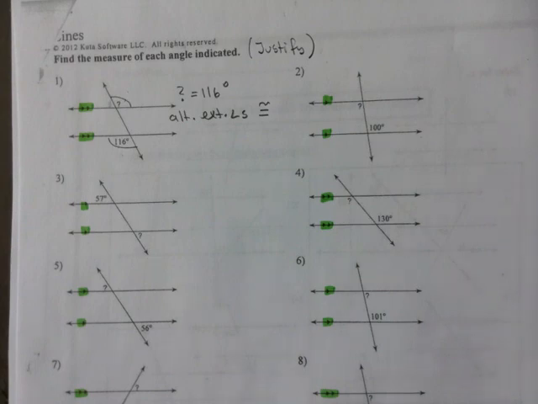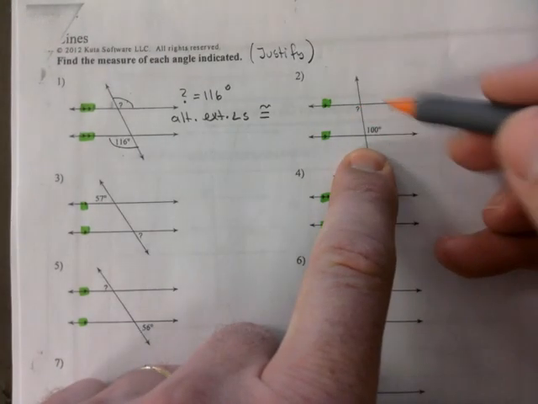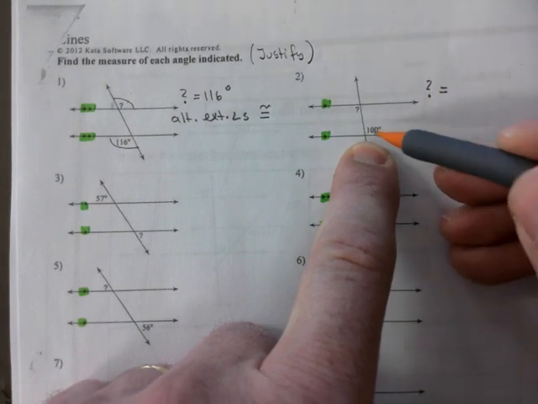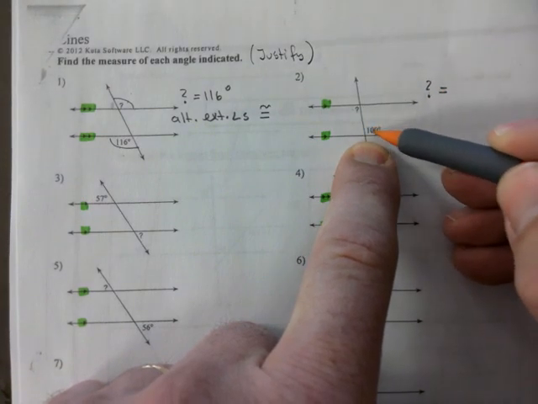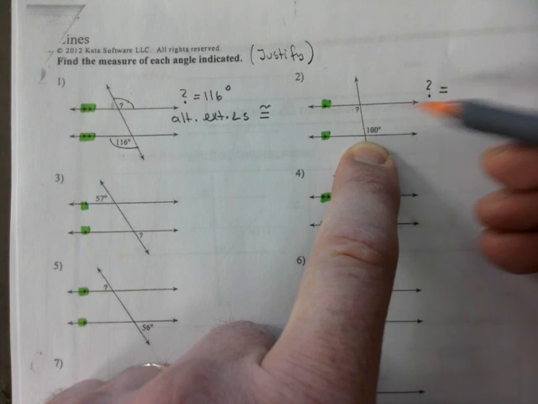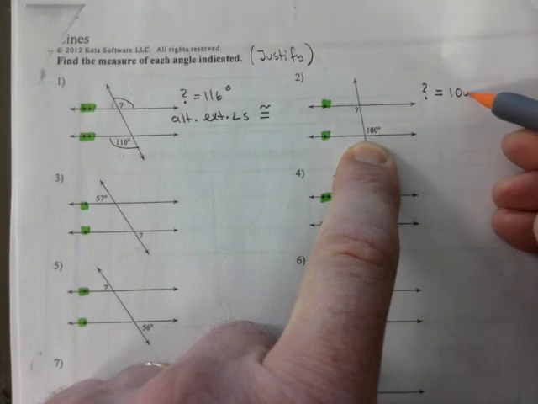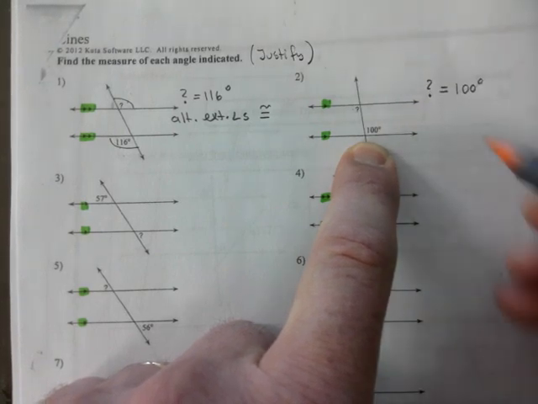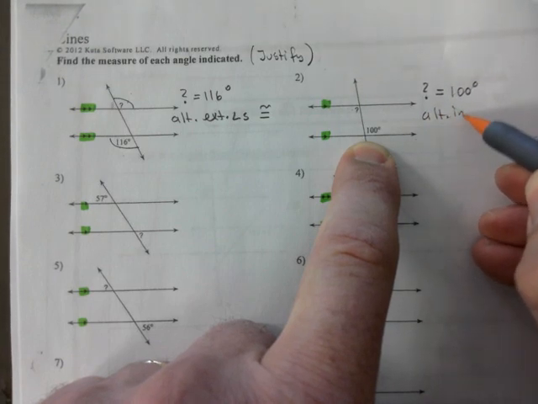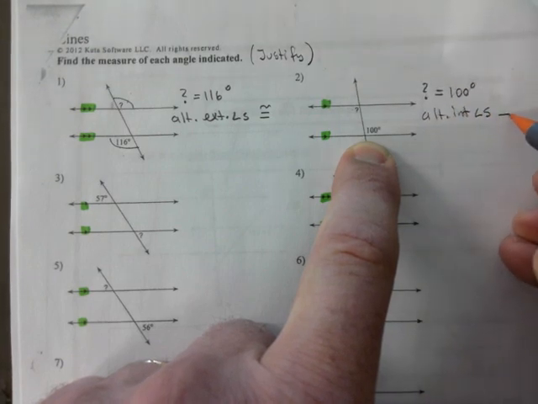Okay. So this is very easy, but it's good practice. Over here to the right, question mark. So you basically look at it, it's like, what are these two angles called again? Alternate interior. What is true about them? That they are congruent, right? So you can just go ahead and call it 100 degrees. And your justification would be alternate interior angles are congruent.